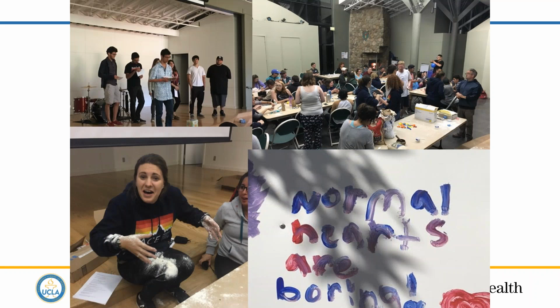And I love what one of these campers put on the trailer that you just saw there: Normal hearts are boring, which is it. I go to all these camps, and it's really the non-medical things that sometimes bring some of the most joy to my career and to my life.